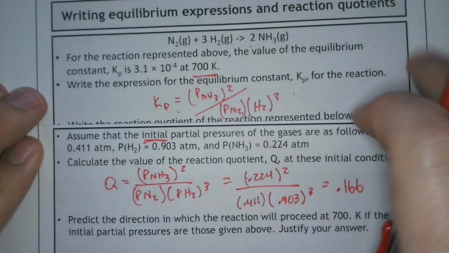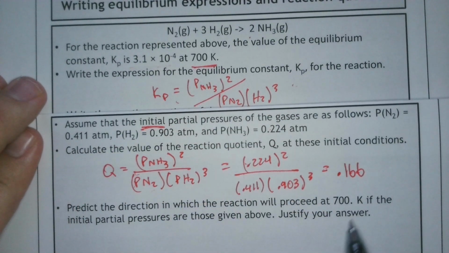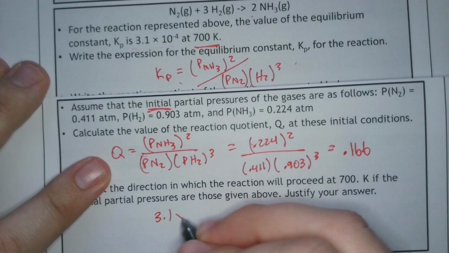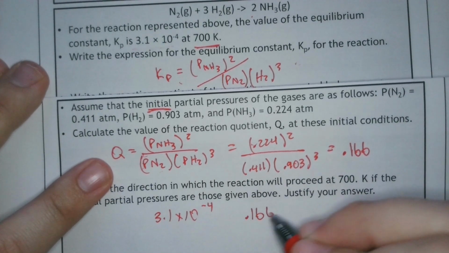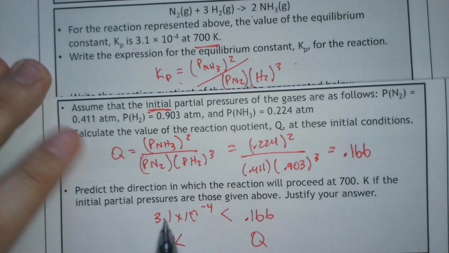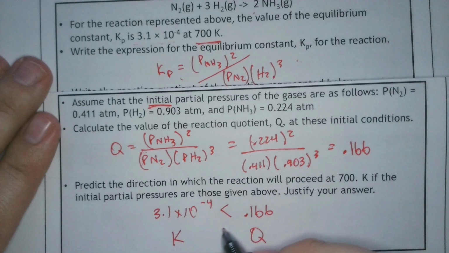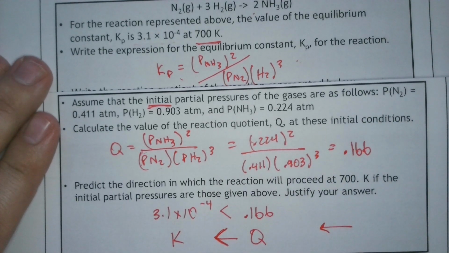Now, K was given to me up here. K is this number at 700 K. See, I'm still at 700 K. So my K is 3.1 times 10 to the minus 4. My Q is 0.166. This is K. This is Q. Which one is bigger? This one's bigger. The negative 4 means you move the decimal 4 times to the left, and it'll be a really small fraction. This one's bigger. Q is greater than K. My reaction is going to proceed to the left.